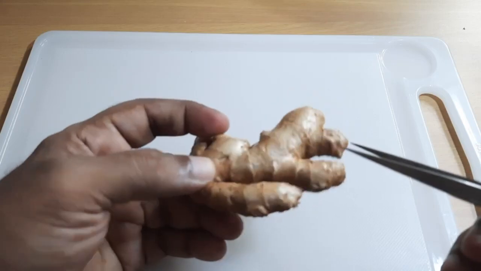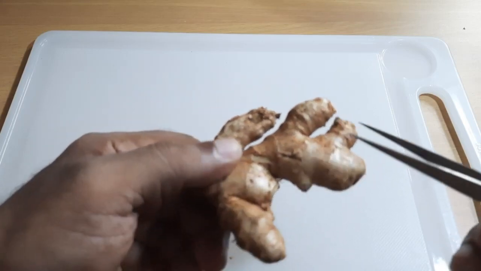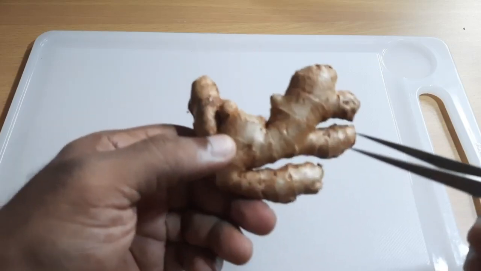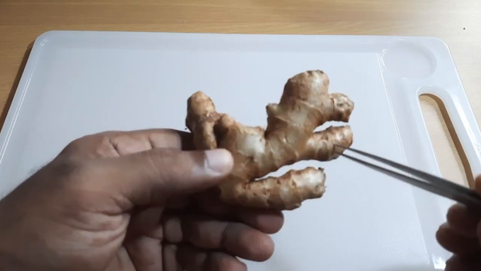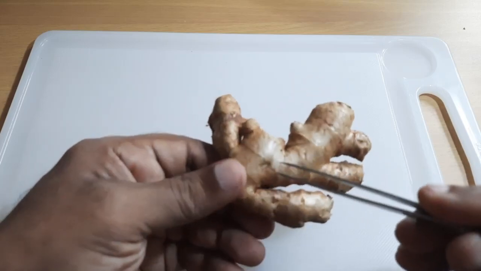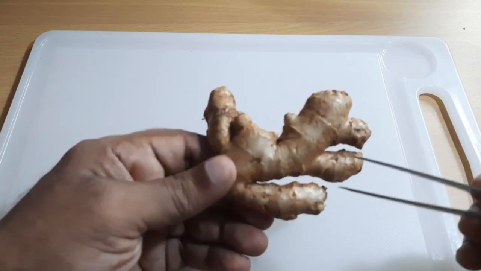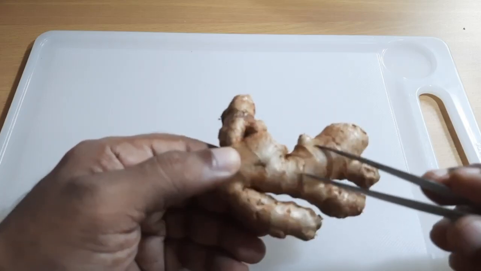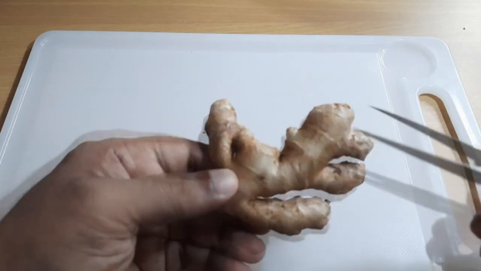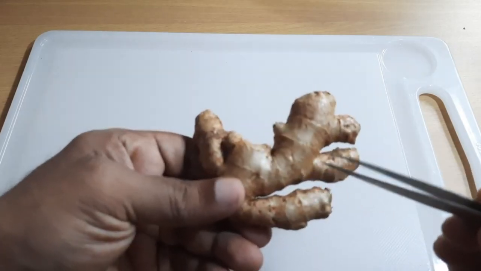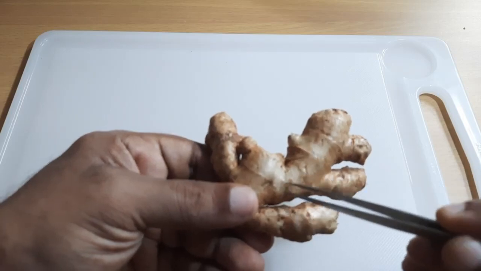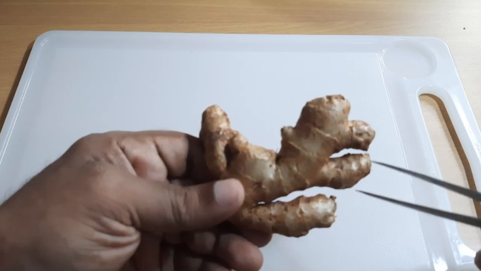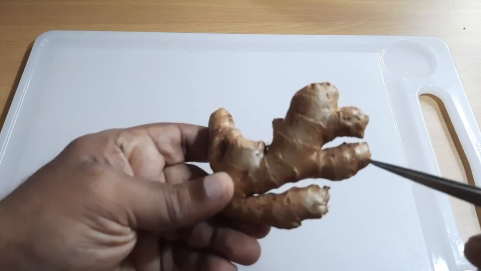You can see the different structures, like a branching stem. You can see many branches coming out from the main stalk, different branches coming out from the main root trunk. These are nodes and internodes with axillary buds. This is the axillary bud.